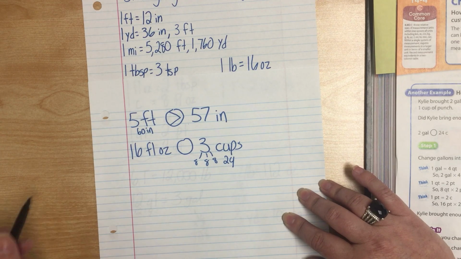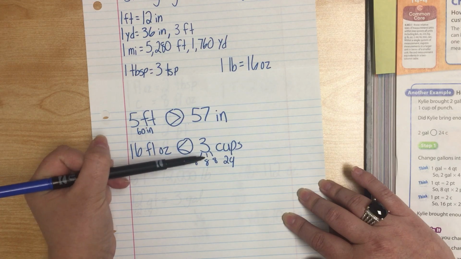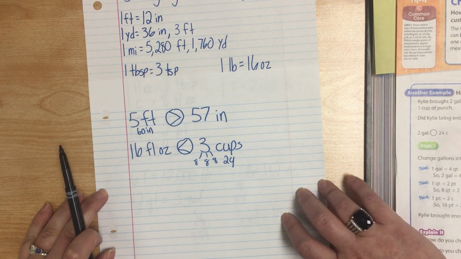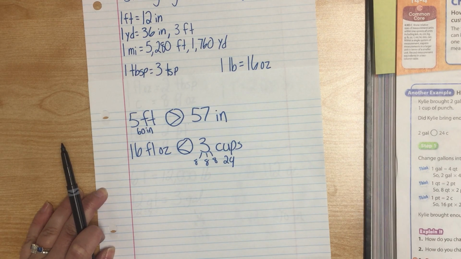Well, which one's bigger? 3 cups is bigger. Notice how I'm kind of following that same procedure that I've done when I'm dealing with fractions and I'm trying to properize those fractions. How I separate what the one thing is. If I know that there are 8 fluid ounces, that means that there are 8 fluid ounces 3 times because that's 3 cups worth. So I separate it out so I can see it.